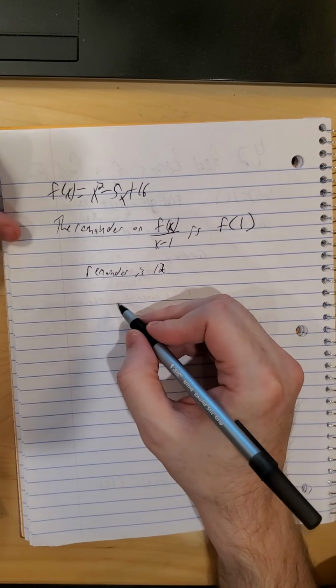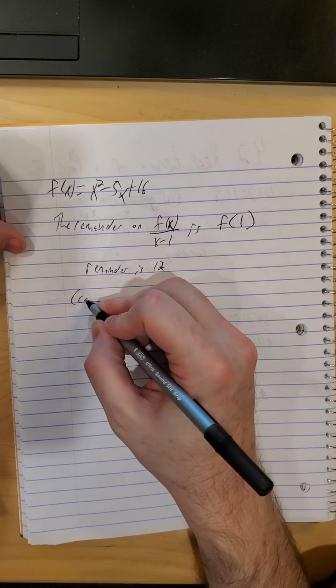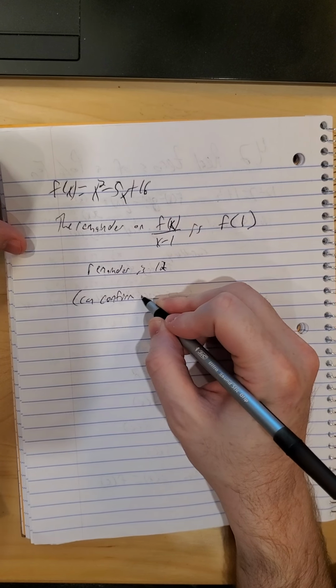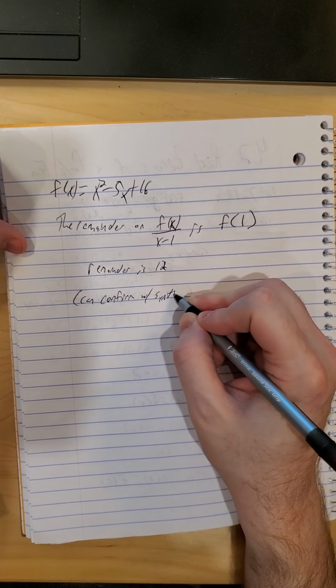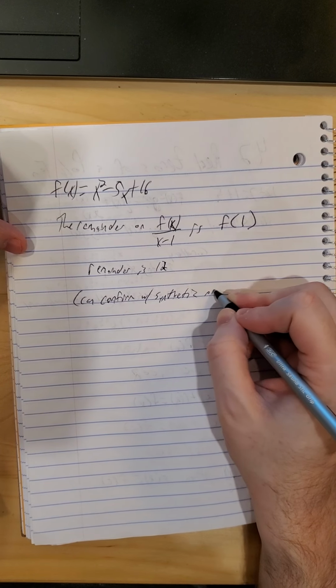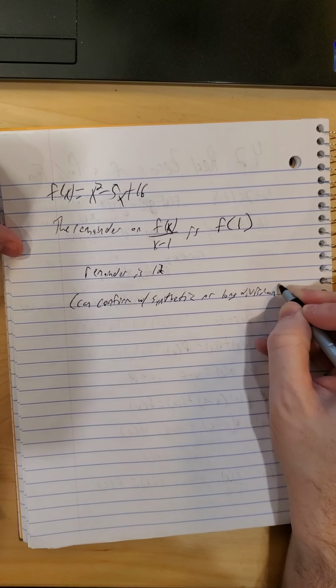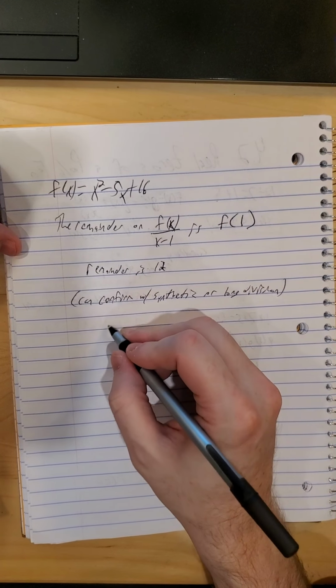And you can confirm that using synthetic division. Long division works as well, if you'd like.